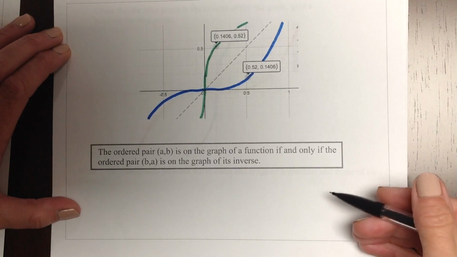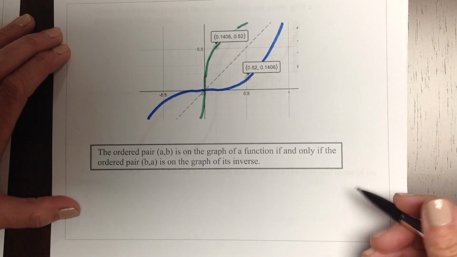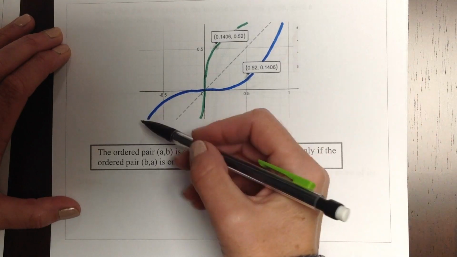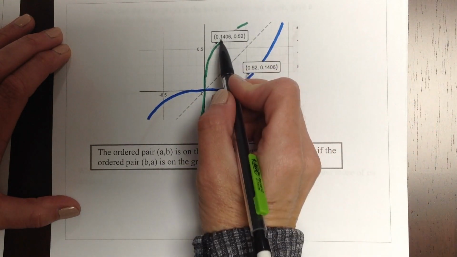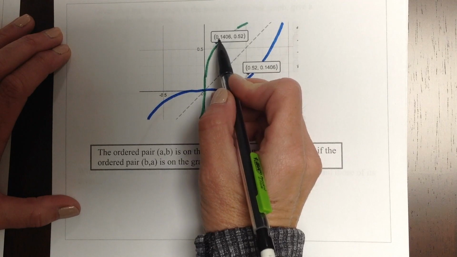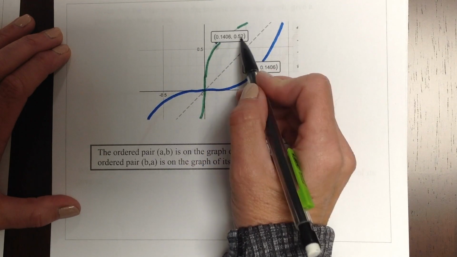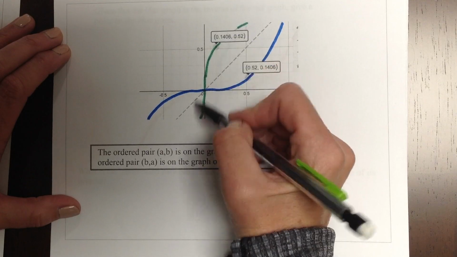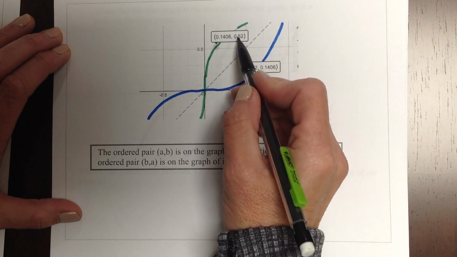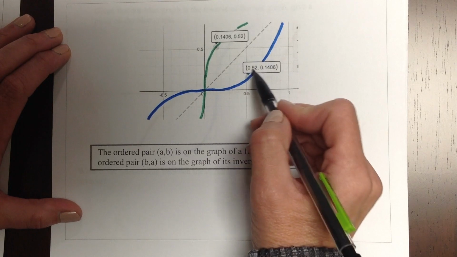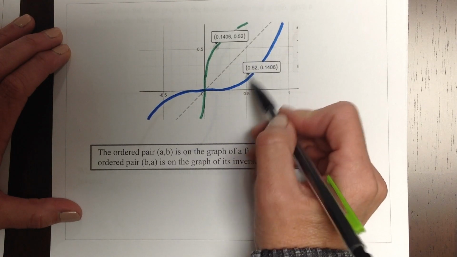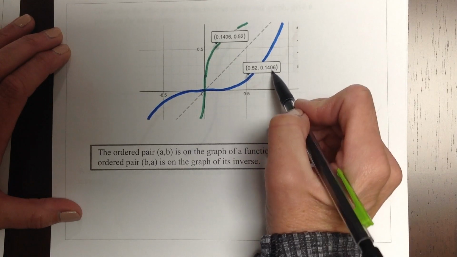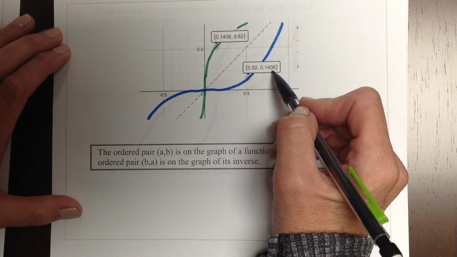Okay, so based on that idea, here's an important property of inverses. Here the green graph and the blue graph are inverses of one another. So notice how the point with the x-coordinate 0.1406 and the y-coordinate 0.52 is on the graph of the green function. And if we switch these two coordinates, then the x-coordinate of a point on the blue graph is 0.52, and the y-coordinate of the point on the blue graph is 0.1406.